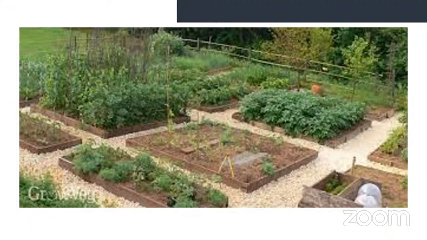Before we get into this vegetable garden task, we all must have an idea of what a vegetable garden is. Now, this is an example of a vegetable garden. Have you ever seen a vegetable garden before, students? Have you ever helped to plant anything in a vegetable garden? Let me know in the chat.